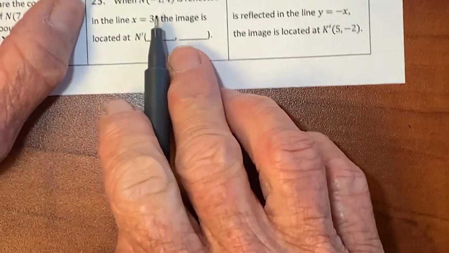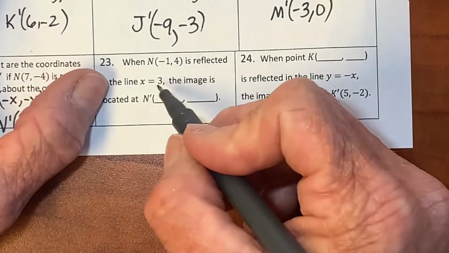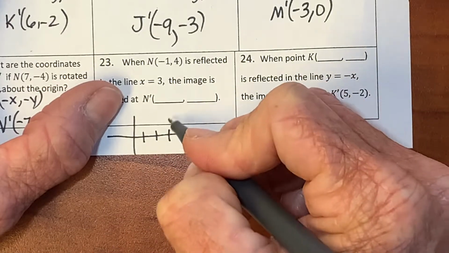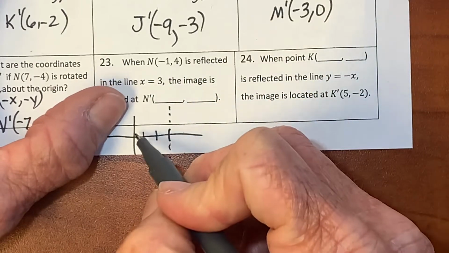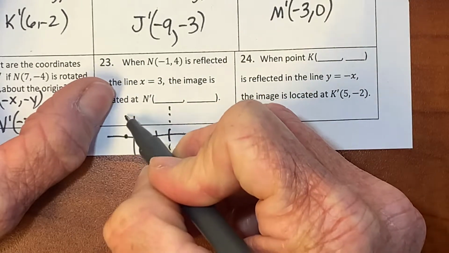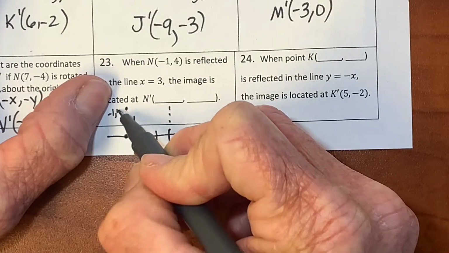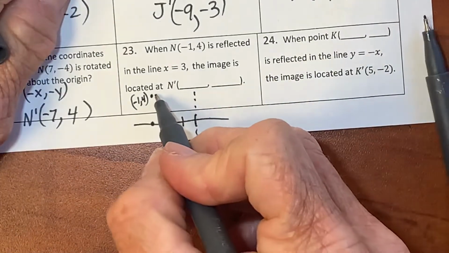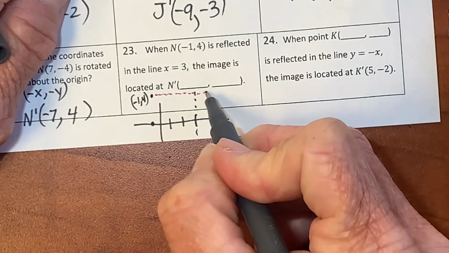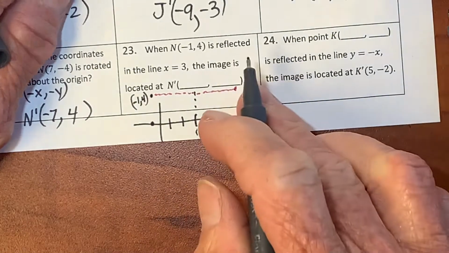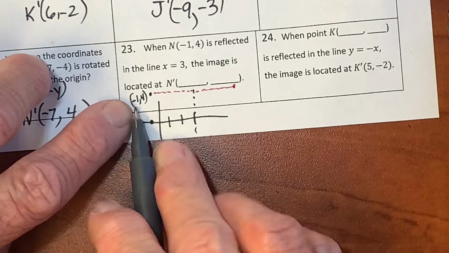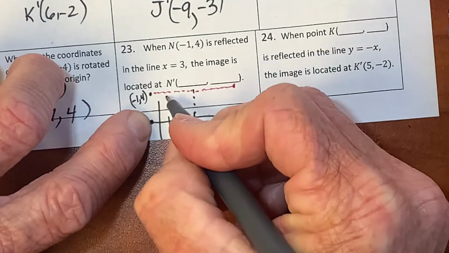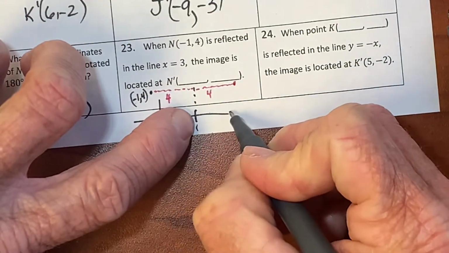All right, so now we have one that we don't have a rule for, but the line x equals 3, 1, 2, 3, is here. And this is the point (-1, 4). It's going to get folded over that line, so however far it is to the left of the line, it needs to go the same distance to the right of the line. The x placement is -1, and we're going 0 to 1 to 2 and to 3. That's 4 units long. So I also want to move 4 in this direction.